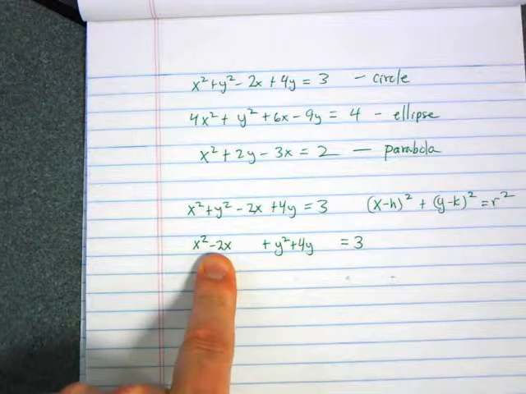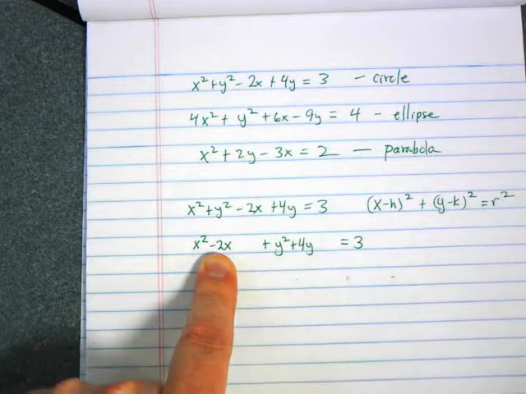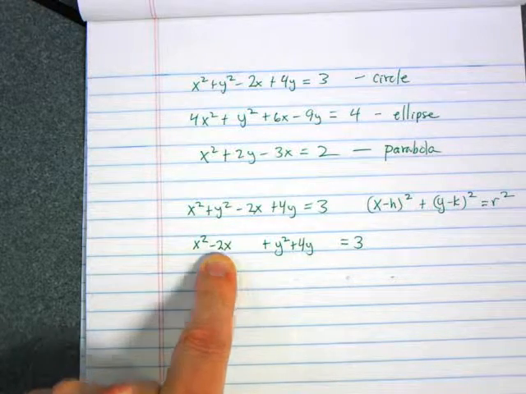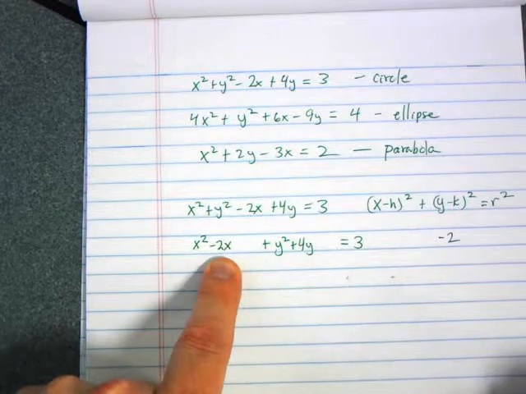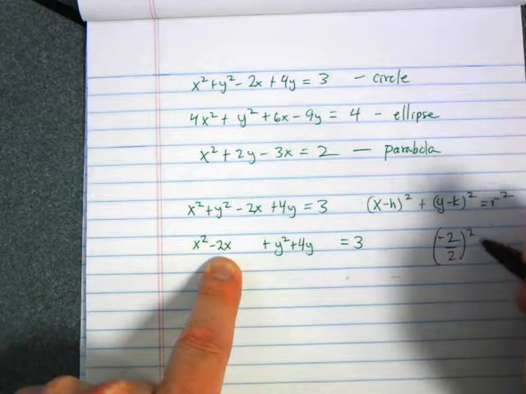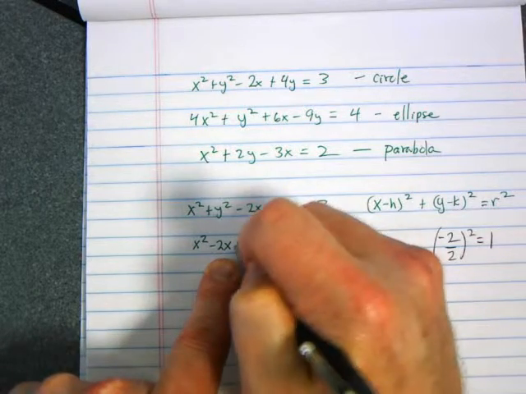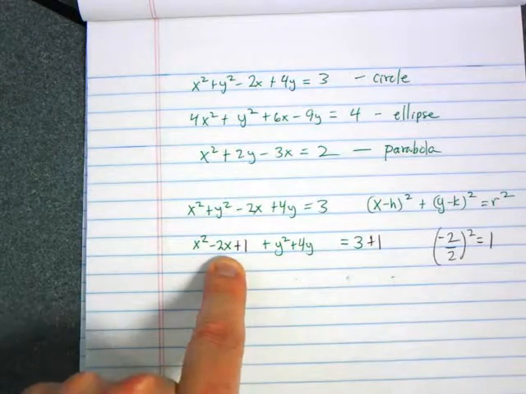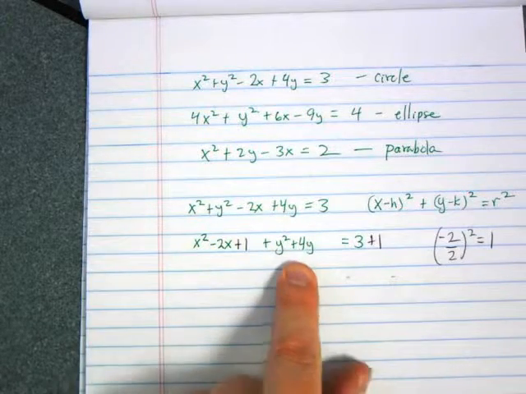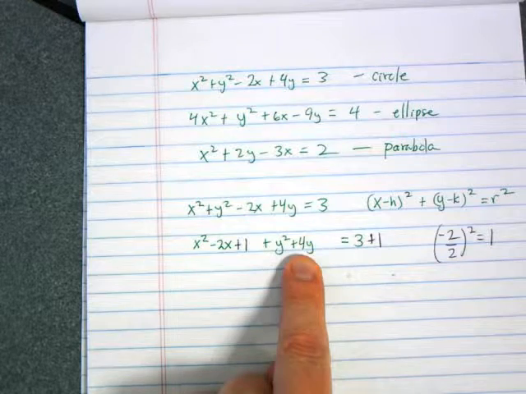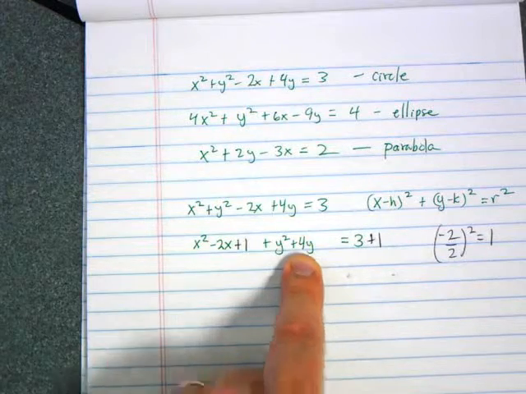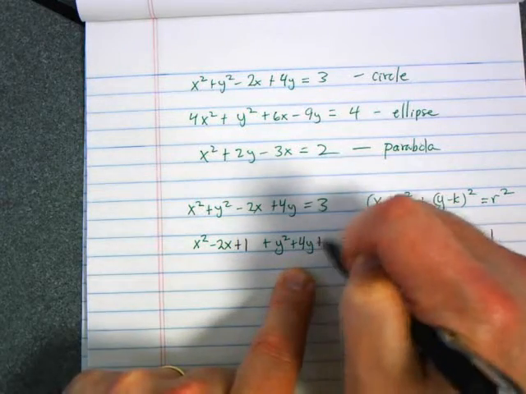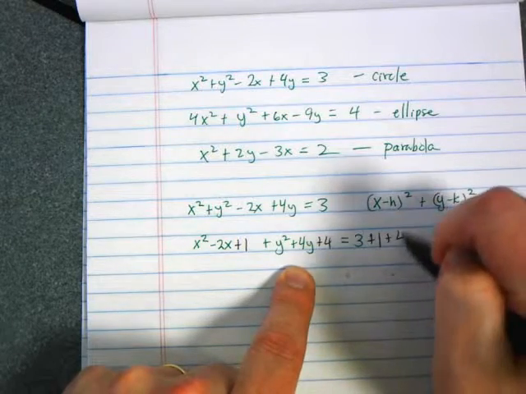So I start with the x's. What's the special magic number I have to add for the x's? I take this number in the middle, I take the negative 2, I divide it by 2, and square it. That's going to be 1. So I'm going to add 1. If I add 1 on the left, I better add 1 on the right, correct? I'm going to balance it. I do the exact same thing for the y's. What's the magic number that I have to add to both sides for the y's? 4, because I would take 4, divide it by 2, and square it. That's 4. And again, if I'm going to add a 4 on the left, I got to add a 4 on the right.